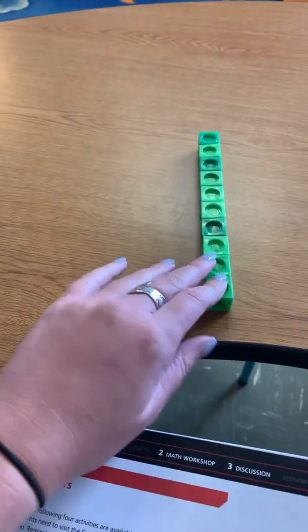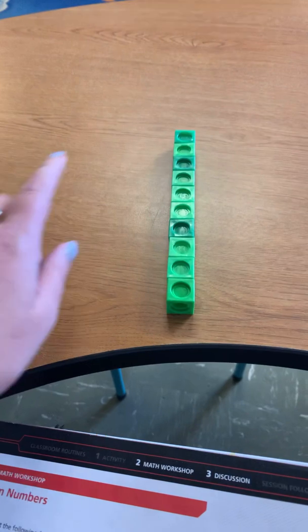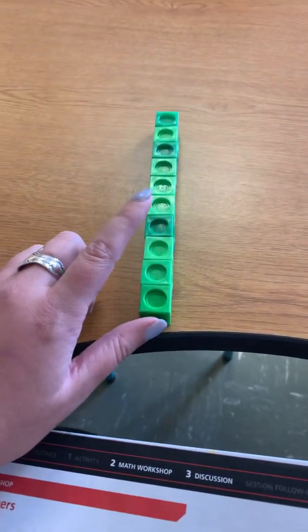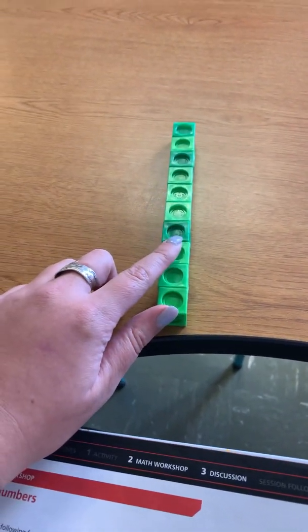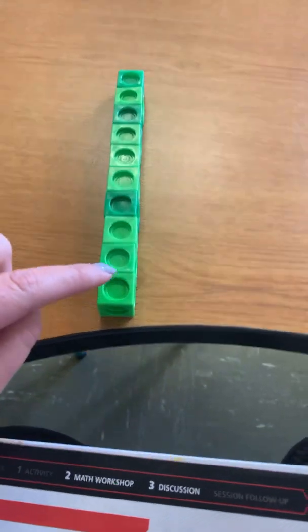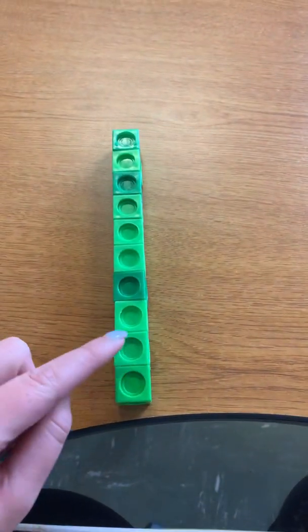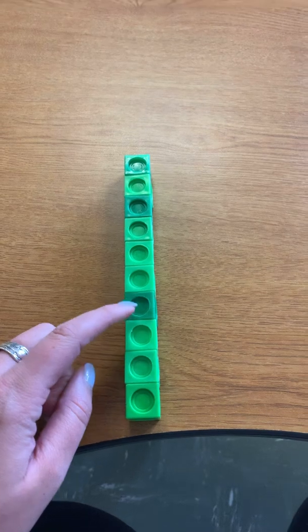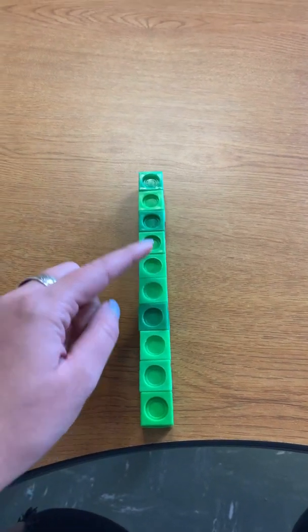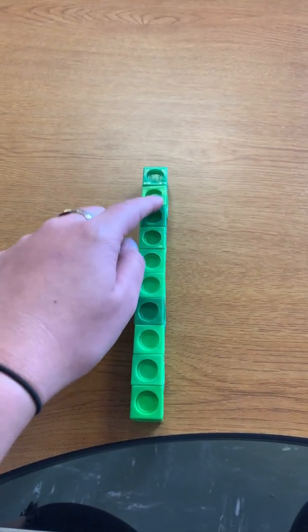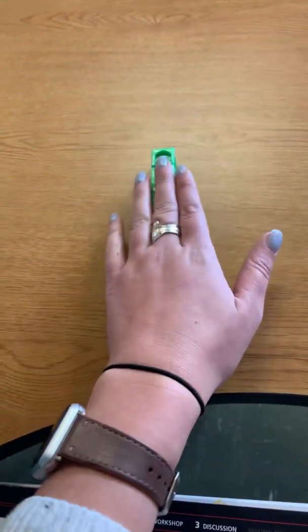So we are going to talk about teen numbers. First, we're going to start off by talking about how every teen number has a 10 in it. So let's make sure there's 10 cubes in this tower. Count with me. 1, 2, 3, 4, 5, 6, 7, 8, 9, 10. So this tower has 10 cubes.